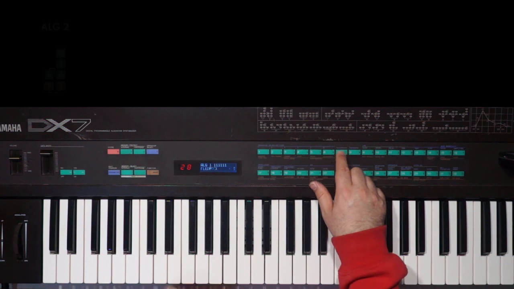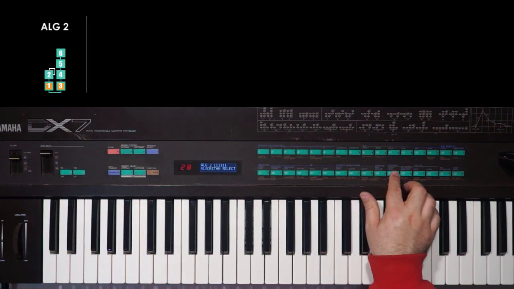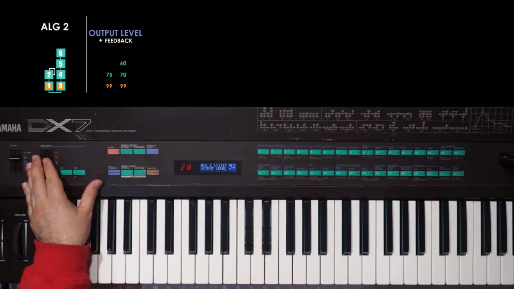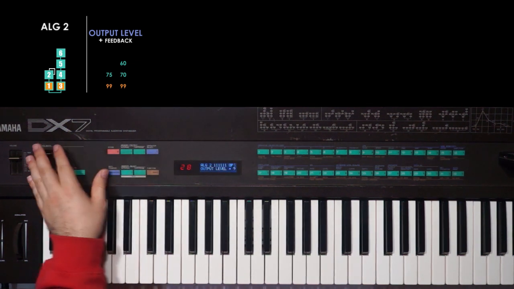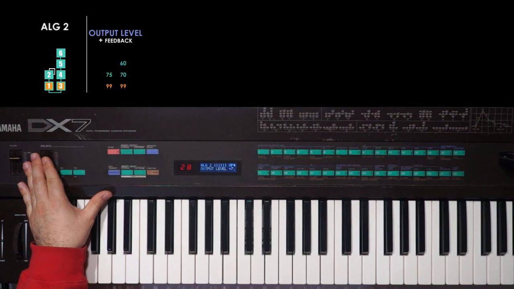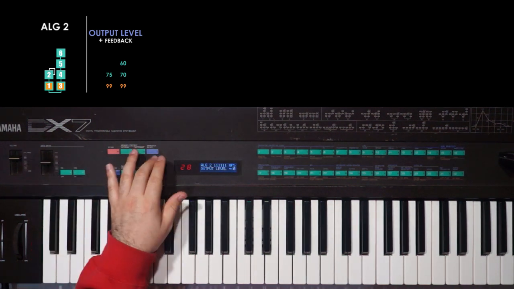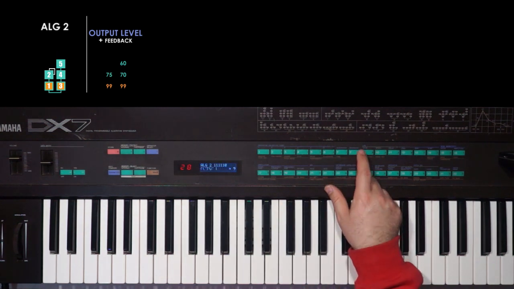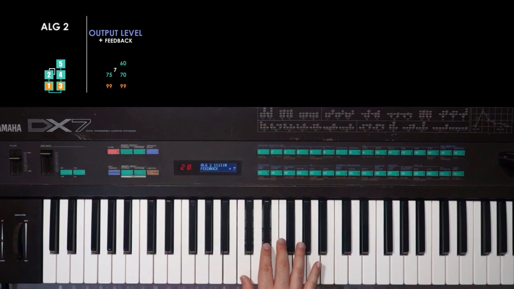This one uses algorithm 2. And starting with the output levels, operator 1 is 99, operator 2 is 75, operator 3 is 99, operator 4 is 70, operator 5 is 60, and operator 6 is not used, so we can switch that off. Operator 2 has the feedback loop, which goes to 7, and that'll produce our kind of a sawtooth waveform for the operator 1 and operator 2 stack.